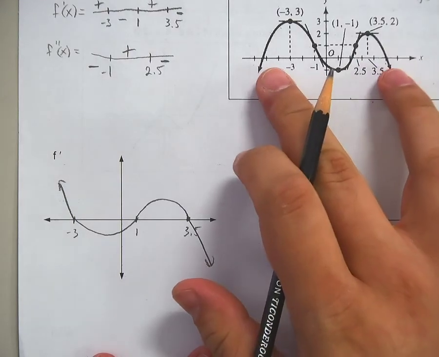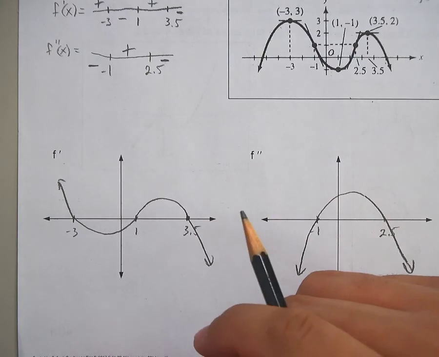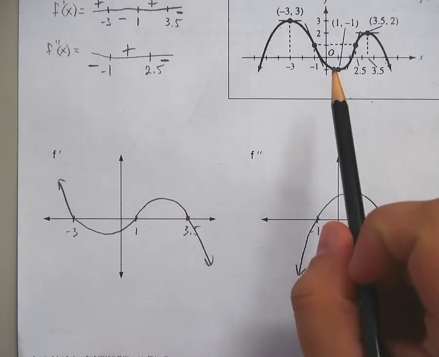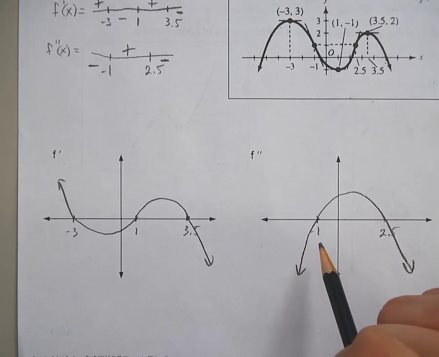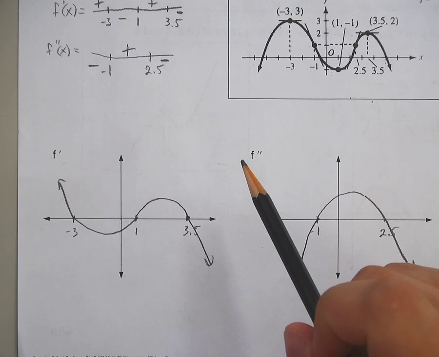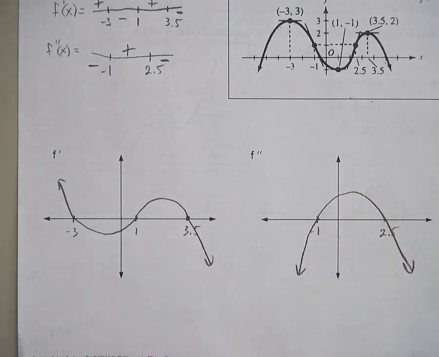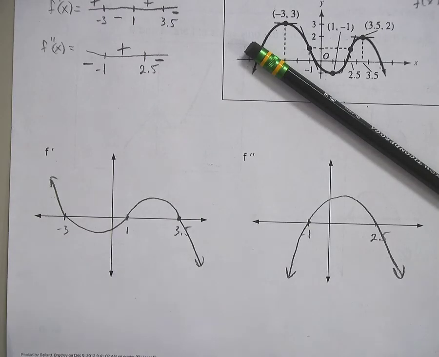It's even, both of the arrows are pointing down. It's a negative even function. So if this was x to the fourth, this would have to be x to the third. This would be x squared. And yeah, that kind of makes sense. I can handle that. All right, so just a little bit of practice on graphing, looking at relationships between f, f prime, and f double prime.